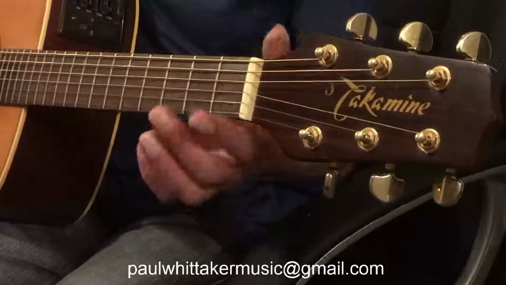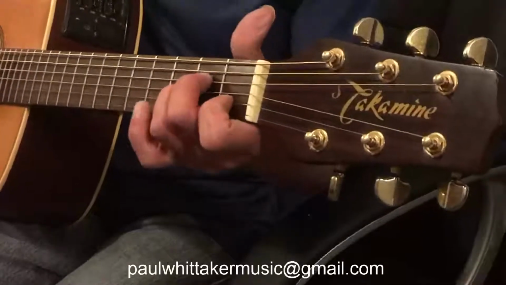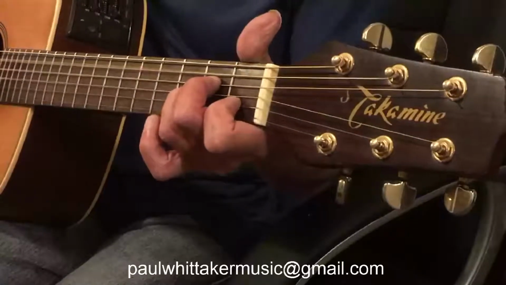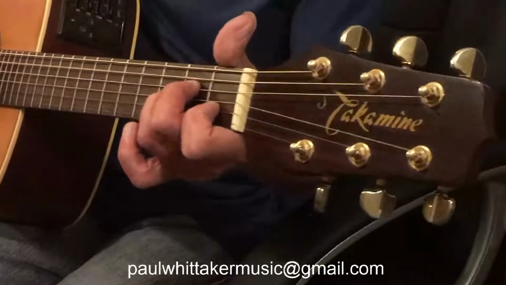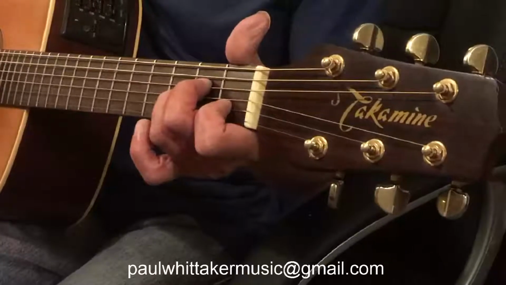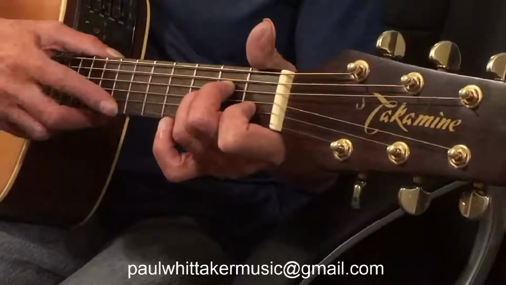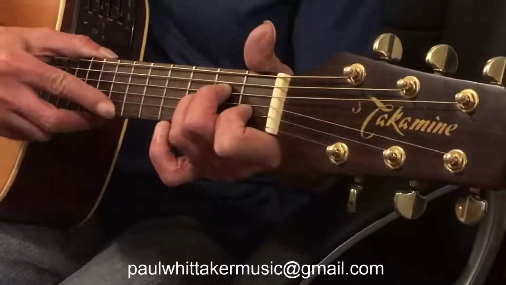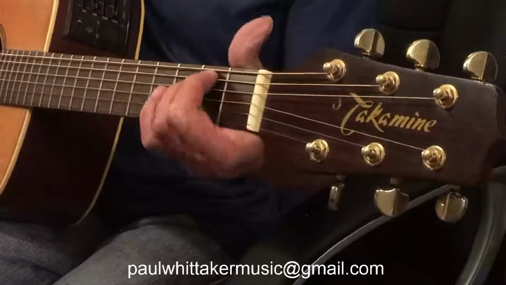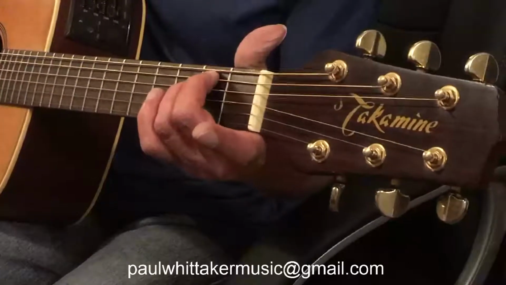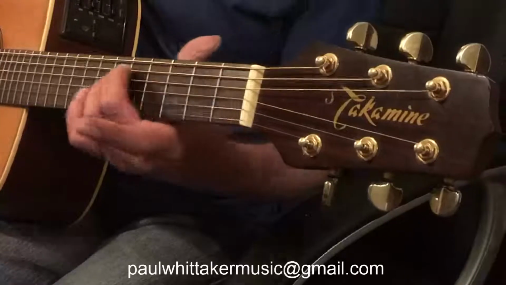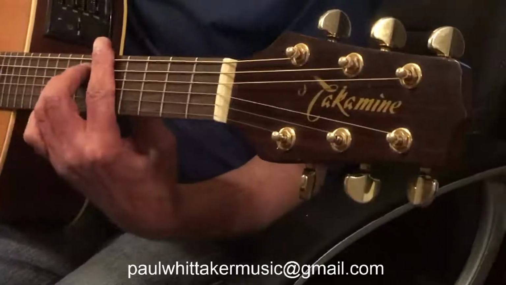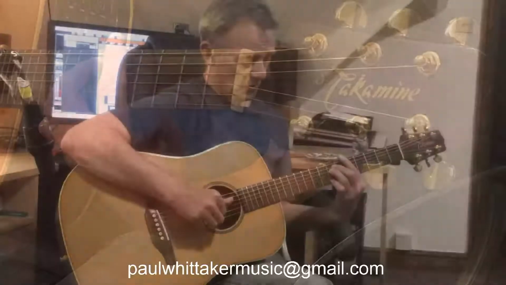Or supposing I want this A minor shape. Supposing I want an A minor chord, but again, with this note at the top. So what I do is I move it across a set of strings until I wind up with that shape, take it up 5 frets, and now I can add this one on top.